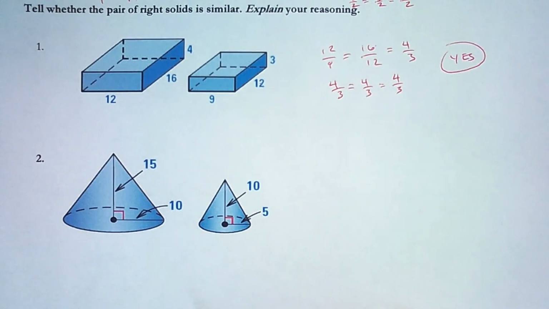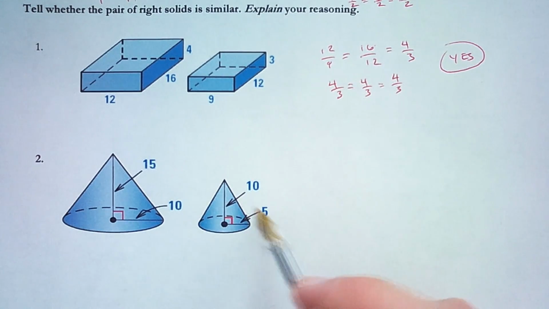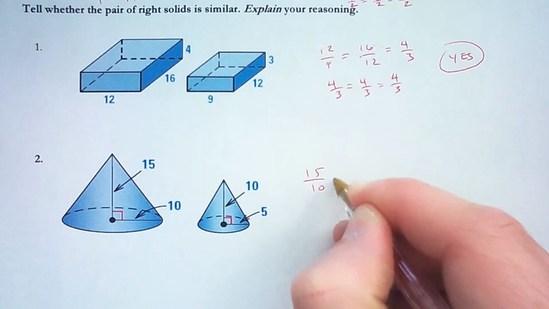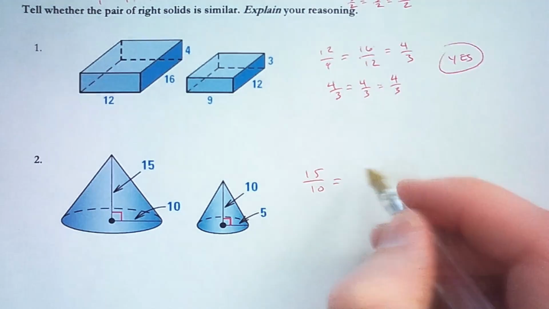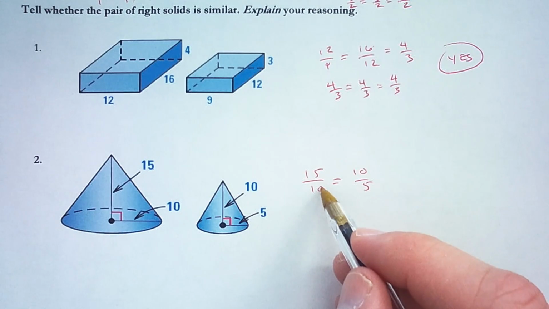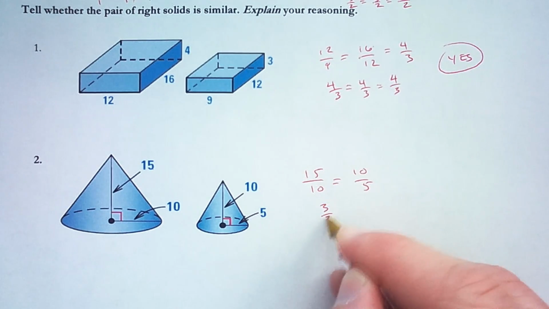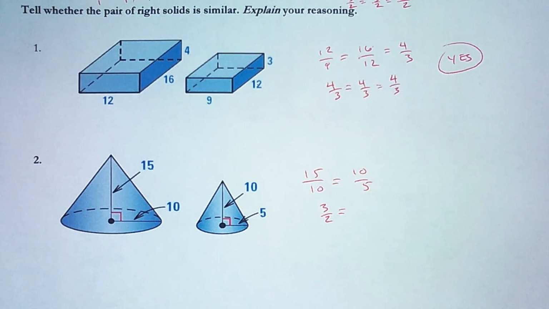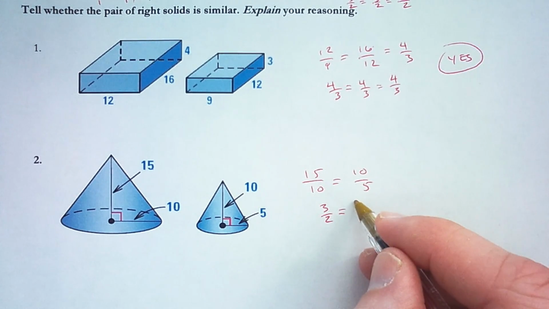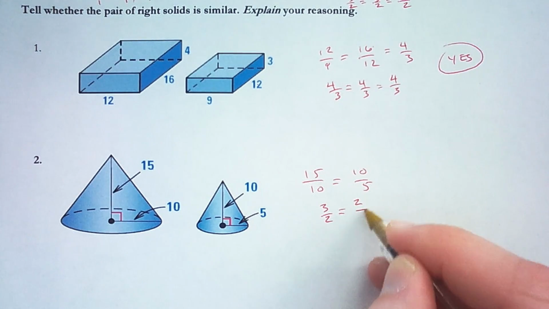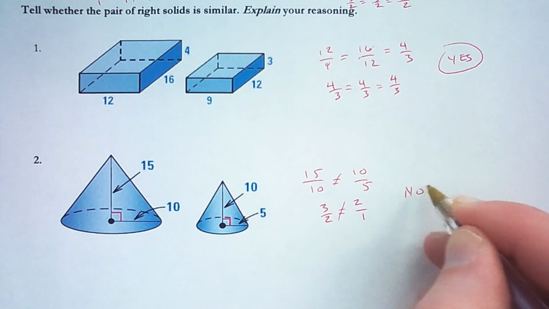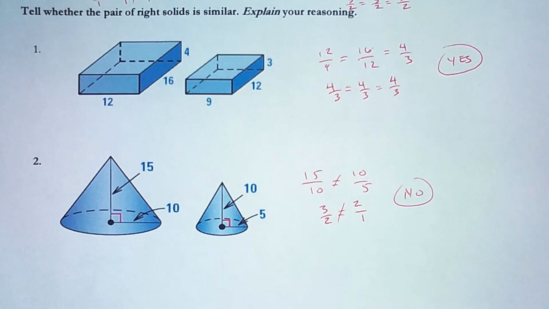Okay, how about these two cones? Let's do height over height, radius over radius. So we have 15 is to 10, as 10 is to 5. Okay, so 15 and 10, 5 goes into both of those 3 times and 2 times. And 10 and 5, 5 goes into both of those 2 times and 1 time. These are not the same, so no, these are not similar.